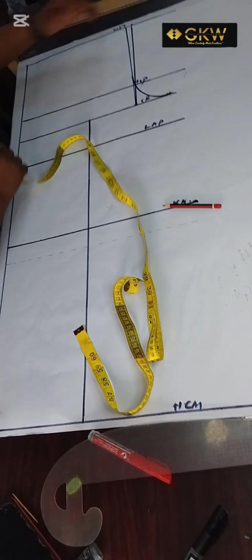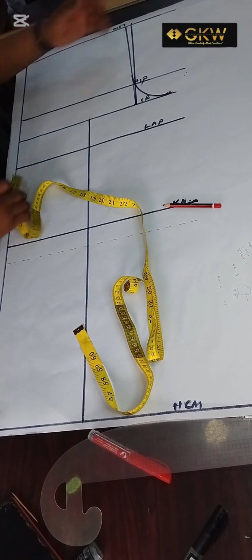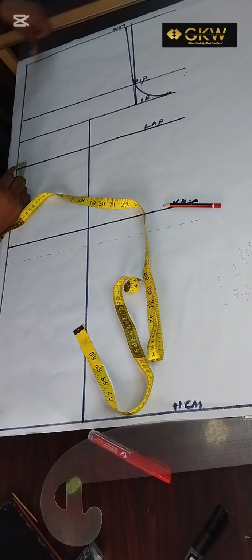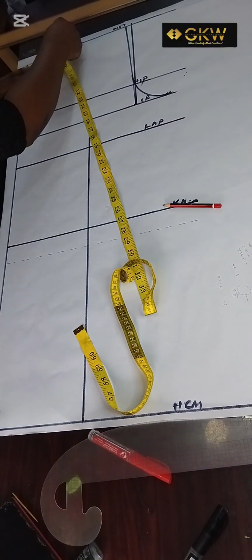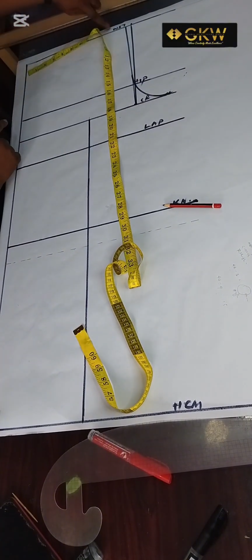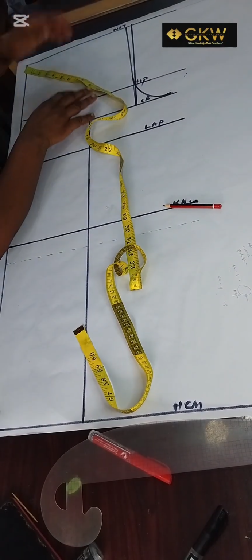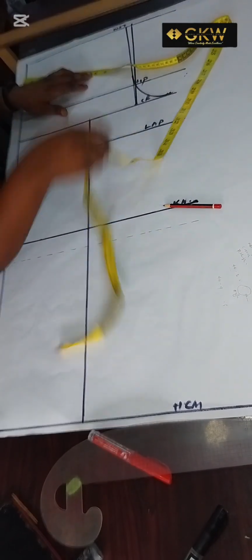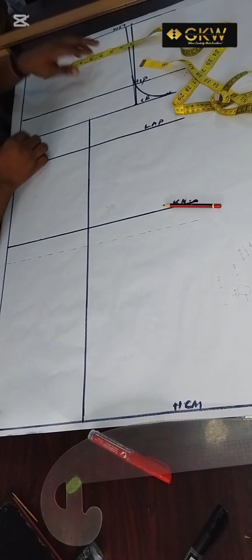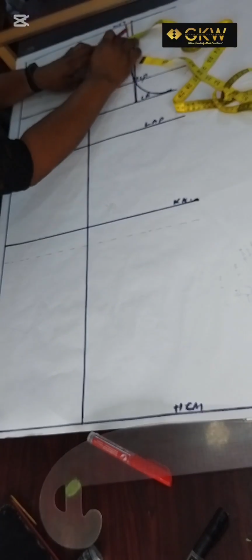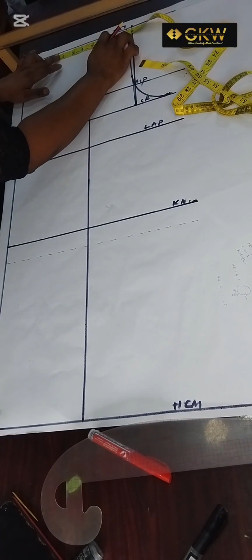All right, let's go. My measurement for the waist is going to be starting from this point, not from here, not from here to this side, not from here to this side, but rather from here to this side. Okay, so for the waist of this person, 33 divided by 4 is going to give us 8.25.